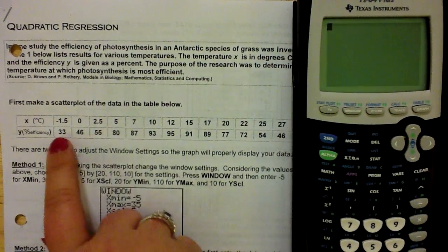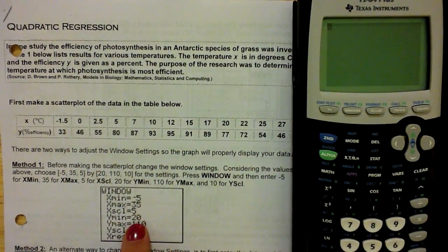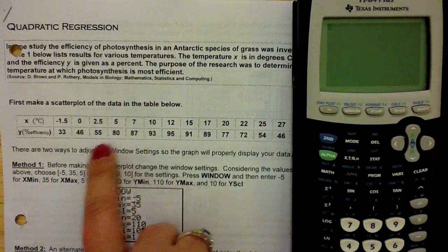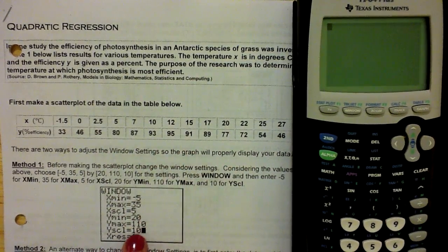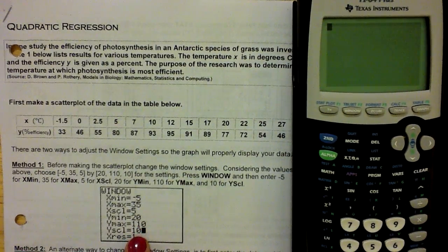Same thing with the y values. We look at our y minimum, which in this case is 33, a little smaller than that, and our y max, which in this case is 95, and go a little larger than that. Since these values are more spread out, we have a y scale of 10 so that it's not so crowded on the axis, and you just leave the resolution alone.